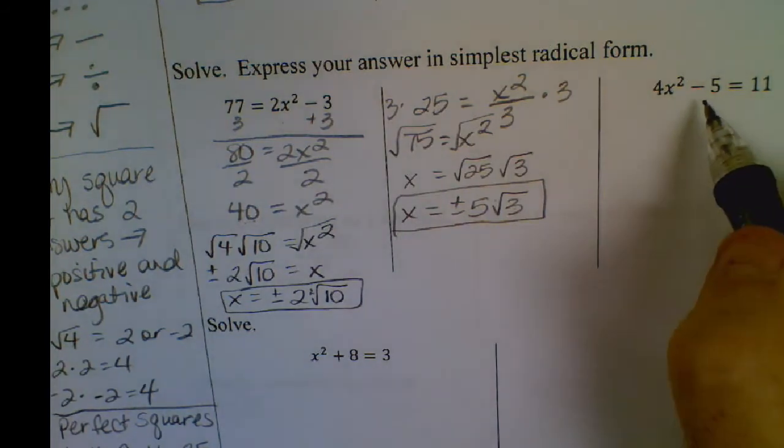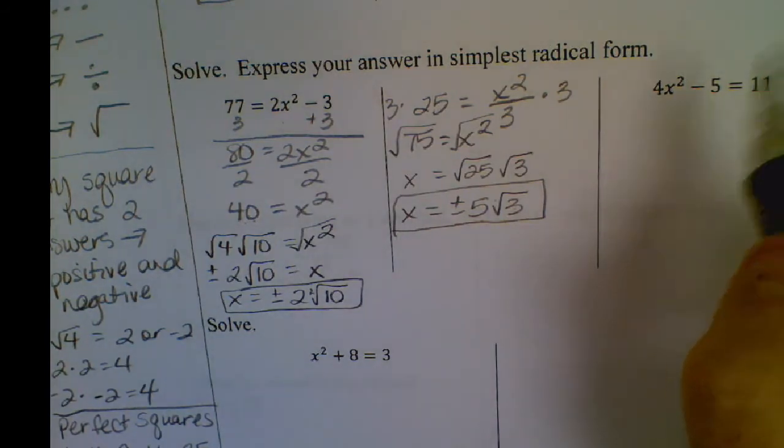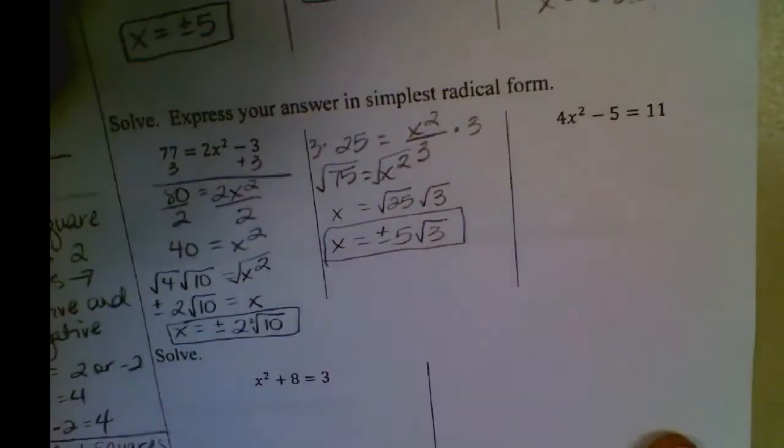Good. I want you to go ahead and do the third example here in this section on your own, and then come back and check your work.